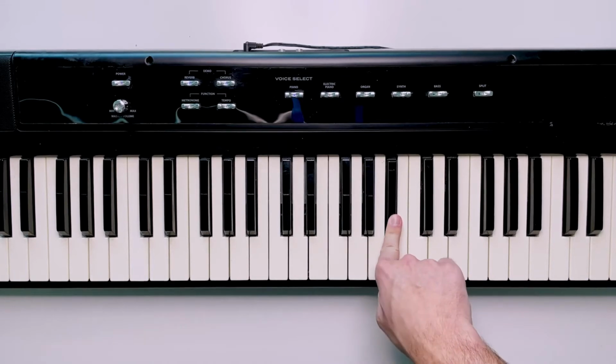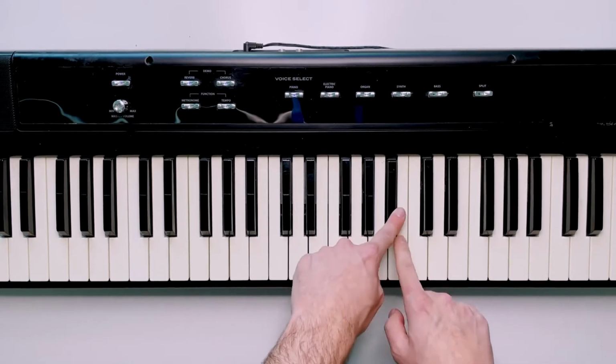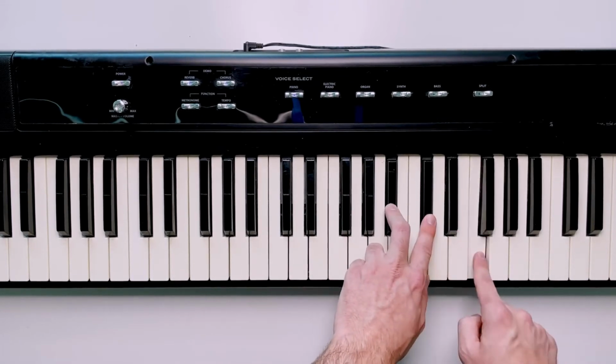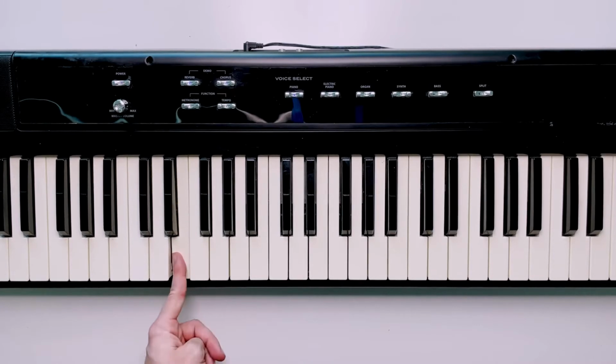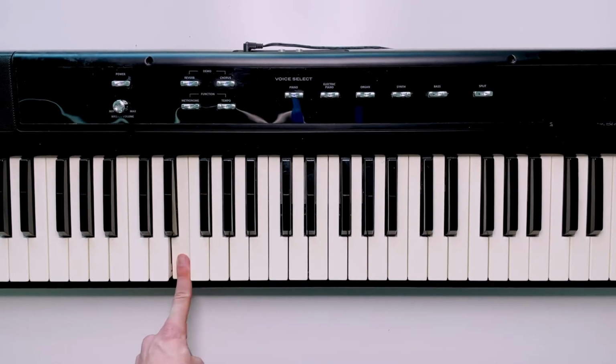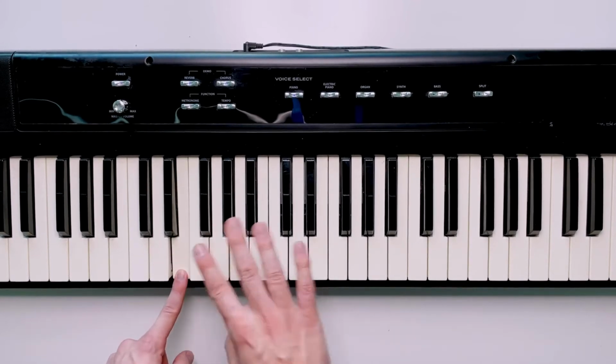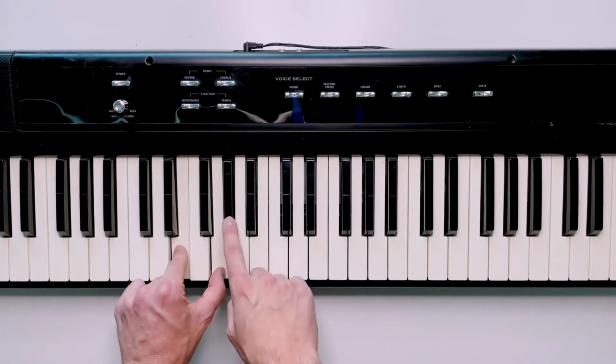Let's do this one, that's a B flat. Let's do a B flat minor. 1, 2, 3, 1, 2, 3, 4. Again, minor is 3 and then 4. Let's do one more. How about that note there? What's that? That is an E. Let's do an E minor chord. So we have 3 and then 4. 1, 2, 3, 1, 2, 3, 4.